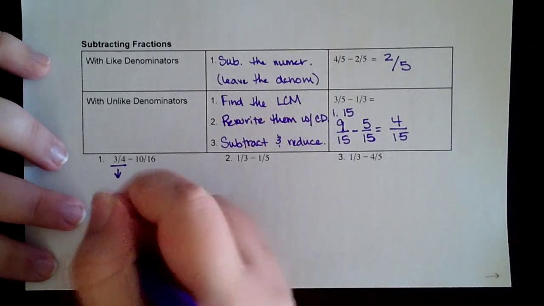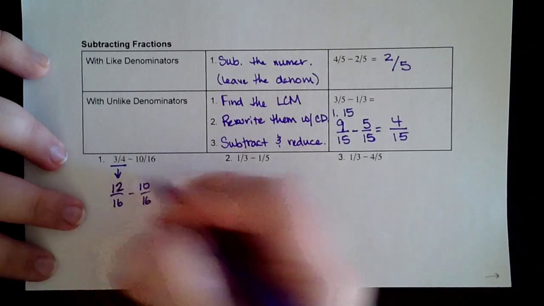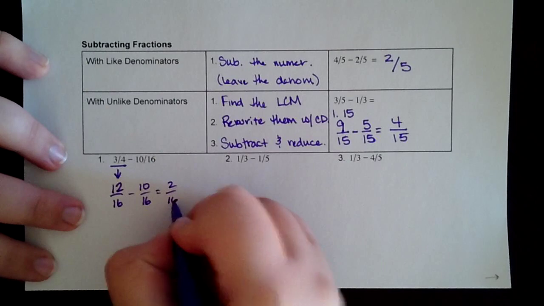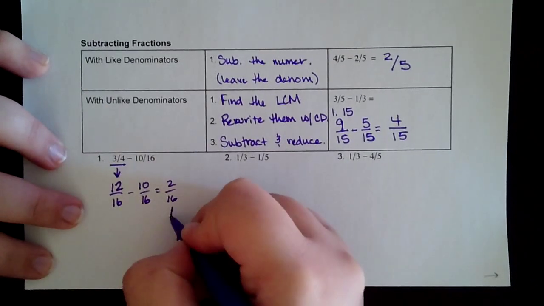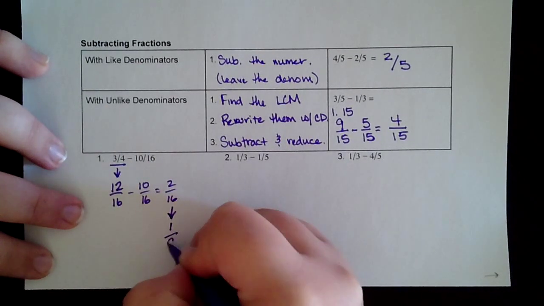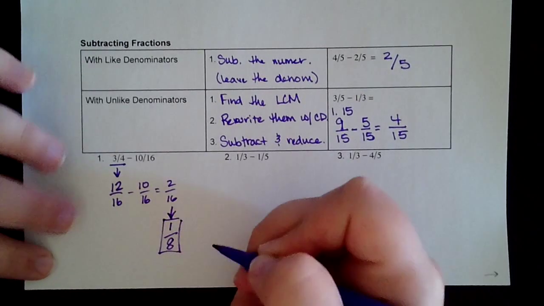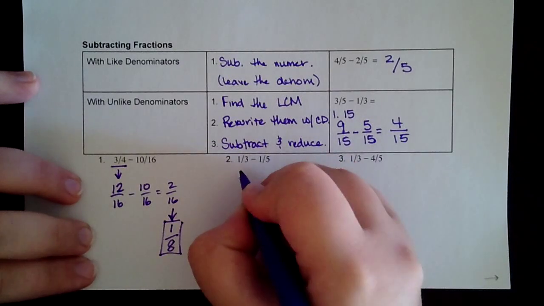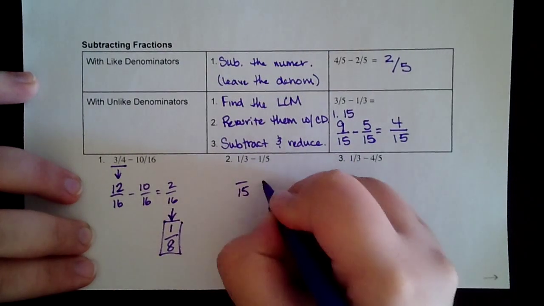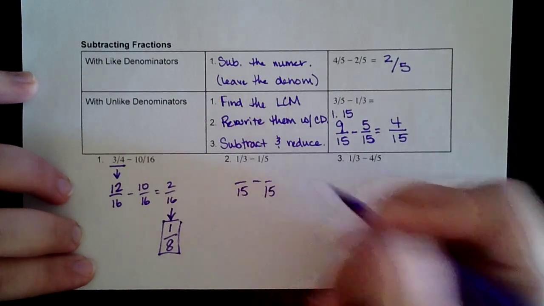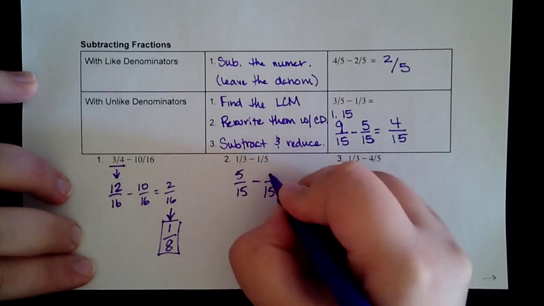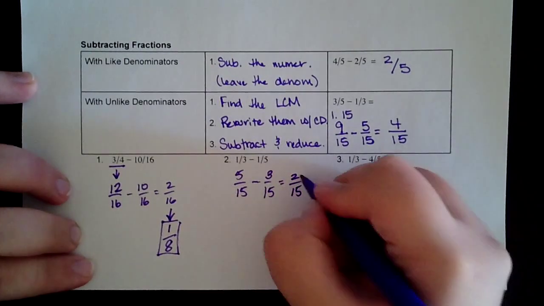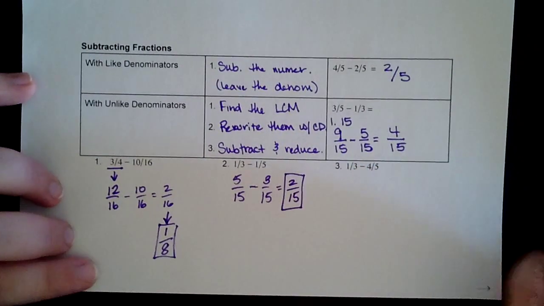4 to 16 becomes 12 on top. 12 minus 10 is 2. Leave the denominator. This one I do see can be easily reduced, so I'm going to reduce it to 1/8 and box my answer. Same thing here, LCM is 15. Write them both being over 15. 5 minus 3 is 2 over 15. Can't reduce, so I box my answer.